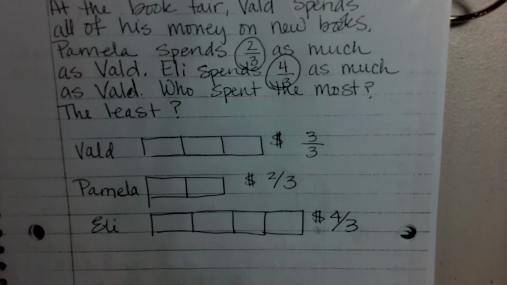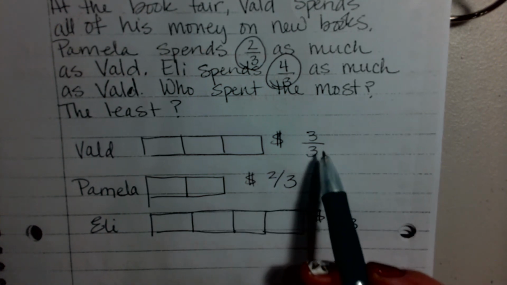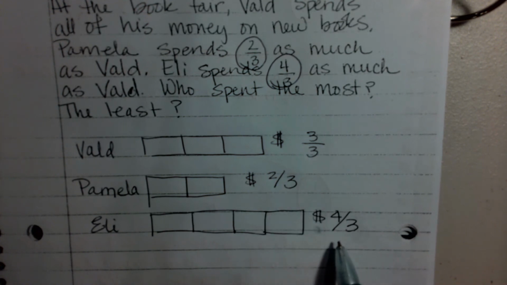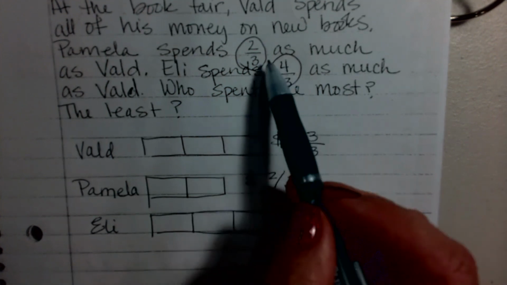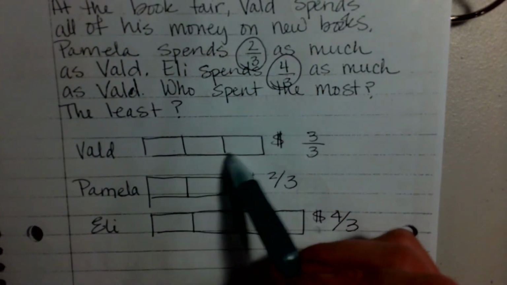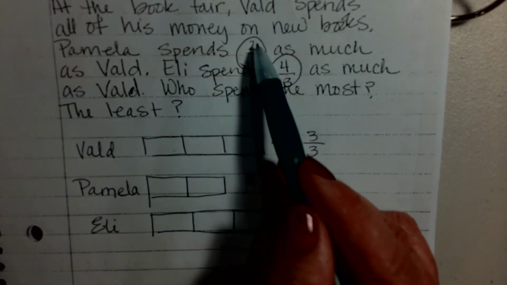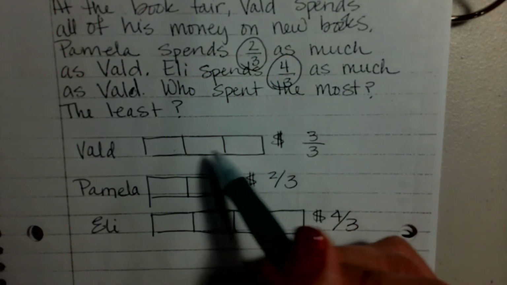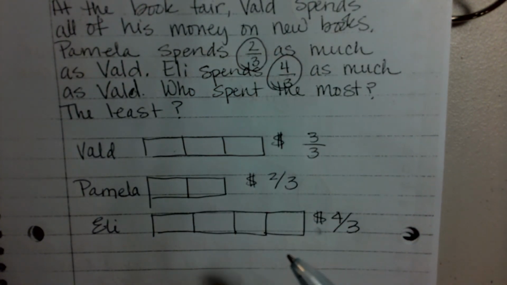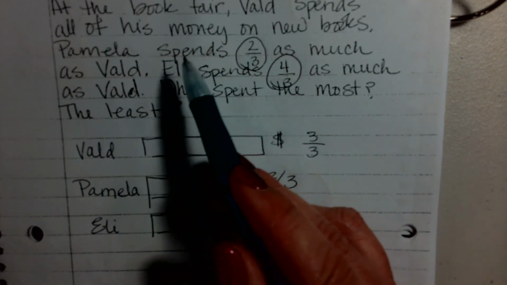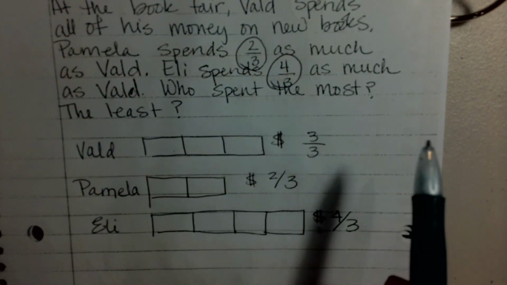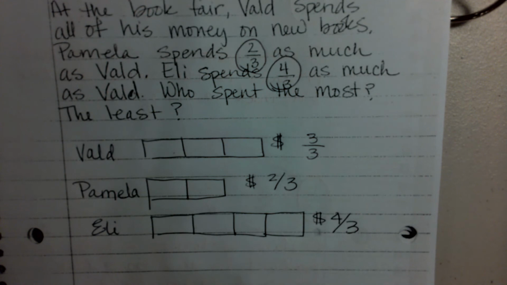we are comparing the money of Vlad to Pamela to Eli, right? So when we draw these tape diagrams, the reason why I use thirds is because I looked at 2/3 and 4/3, and I knew I had to work in thirds. So it says Vlad spent all of his money, which would mean 3/3, right? So Vlad spent all of his money at the book fair.